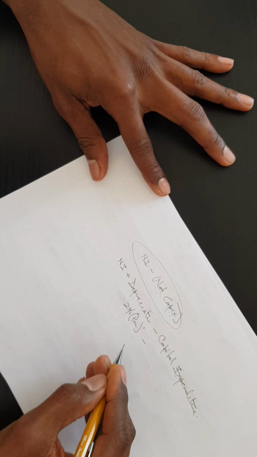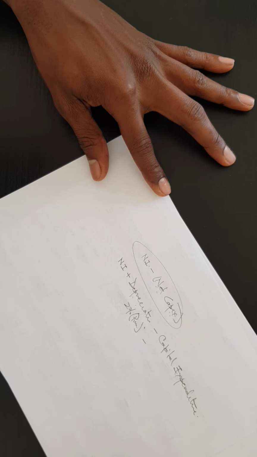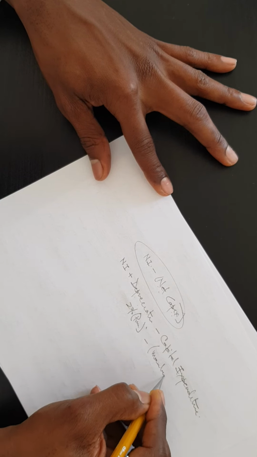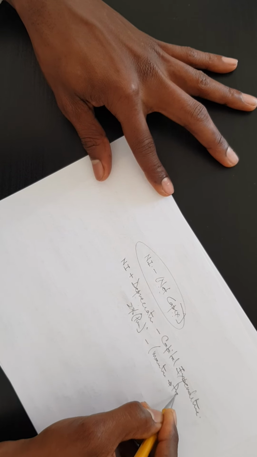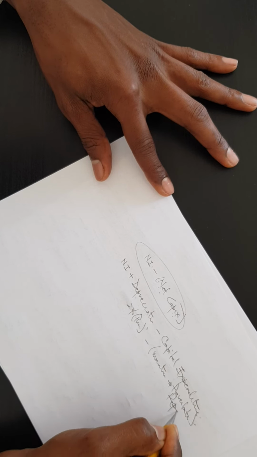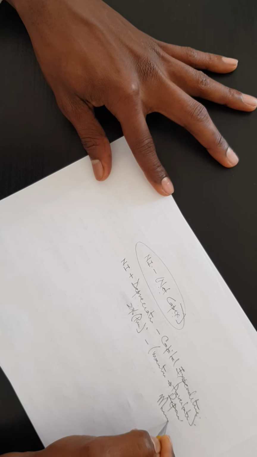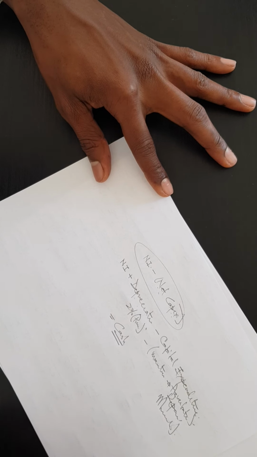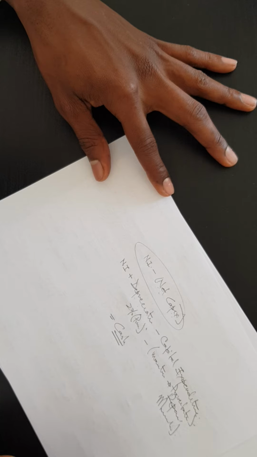Then you subtract any capital expenditure spent. It's important. So any maintenance, preventative maintenance, any repairs, any modifications you've made to the property. This gives you your cash flow. This is actual cash in your pocket.